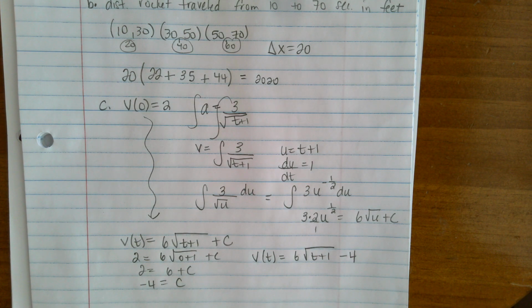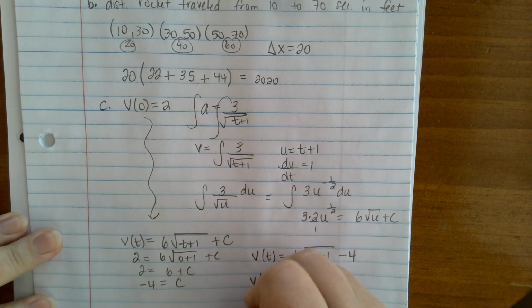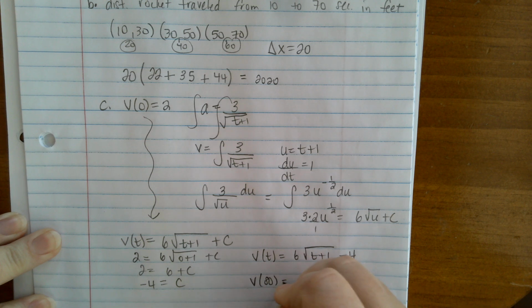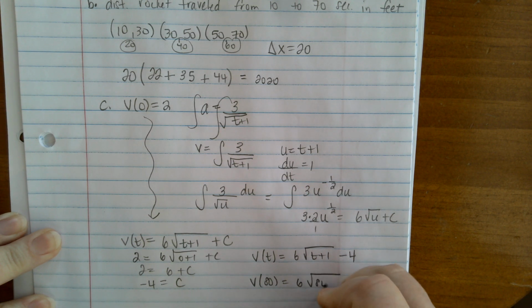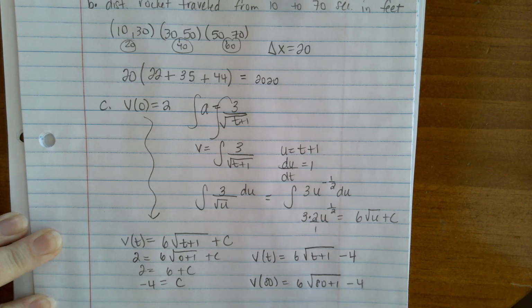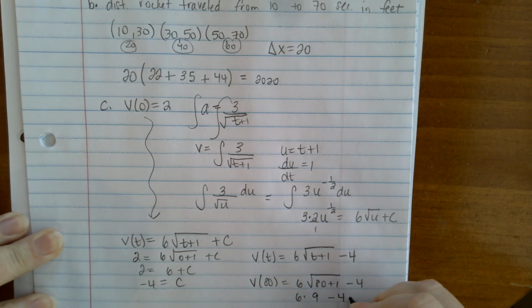Now, from there, they wanted us to know, well, what was going on at 80? Okay, well, what's the velocity at 80? Well, if I plug in 80 in there, that's the square root of 81, which is 9. So I end up with 50.